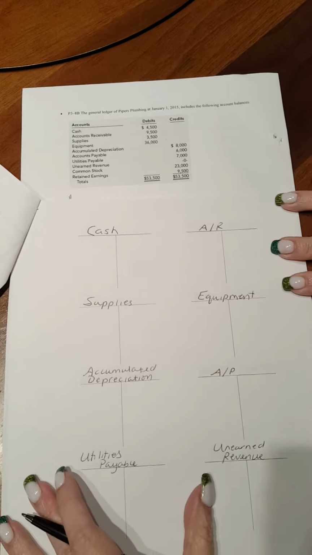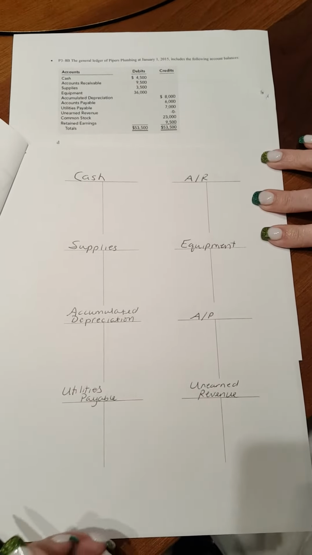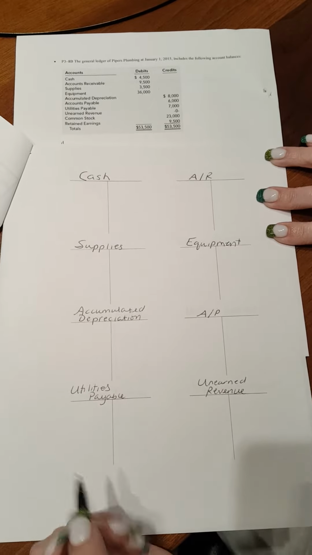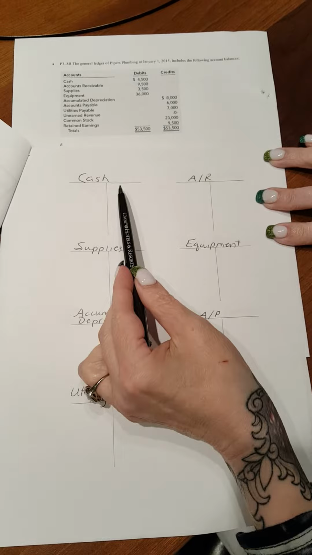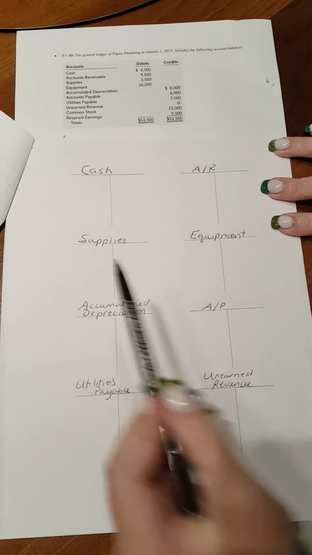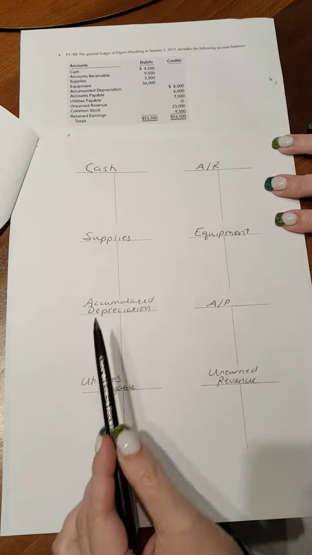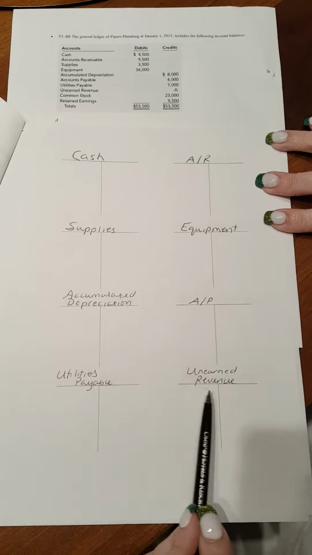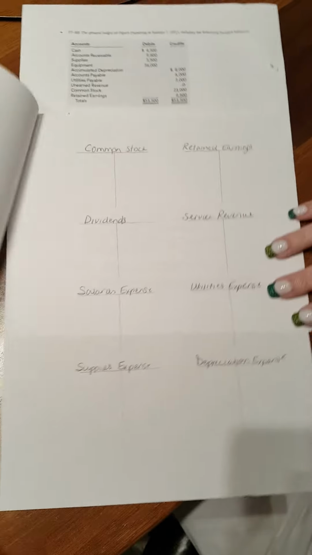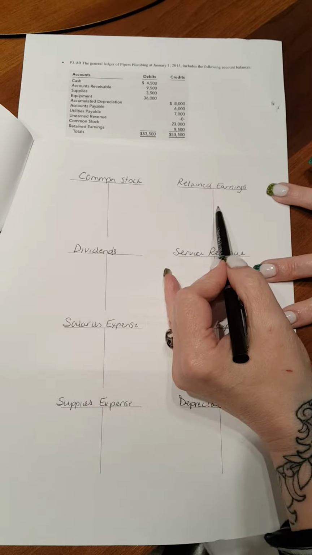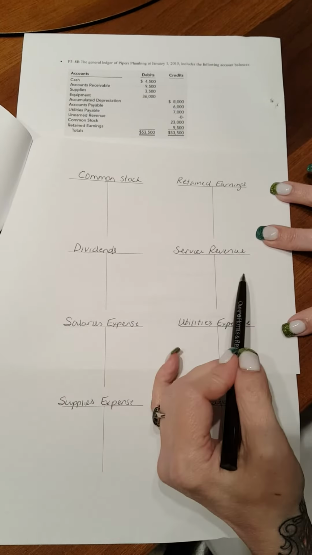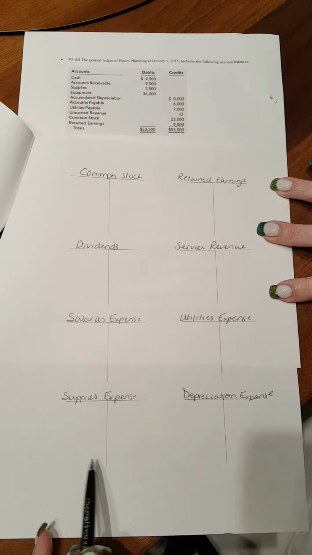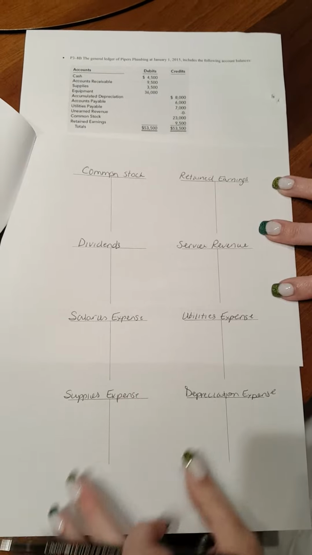The first thing I'd like you to do is to fill out your T accounts, which are on the second two pages on the stapled sheets that I gave you in class on Wednesday. You're going to need to list on the first page cash, accounts receivable, supplies, equipment, accumulated depreciation, accounts payable, utilities payable, and unearned revenue. On the second page, you need to list common stock, retained earnings, dividends, service revenue, salaries expense, utilities expense, supplies expense, and depreciation expense.